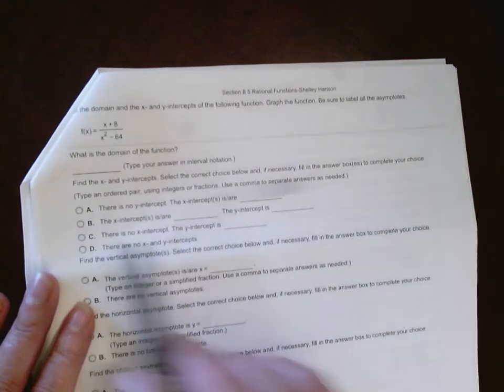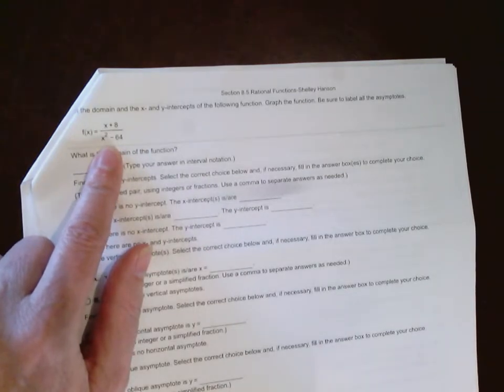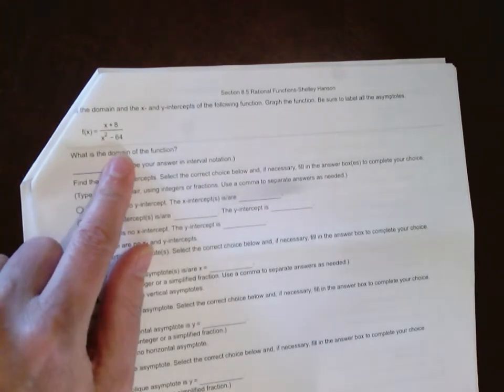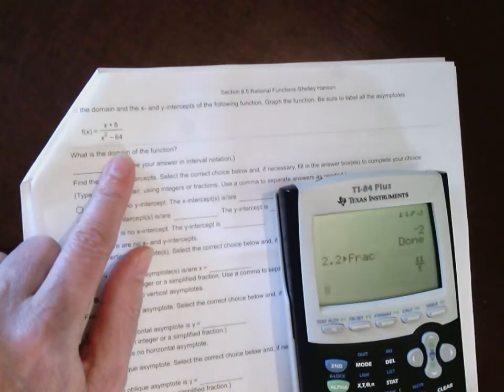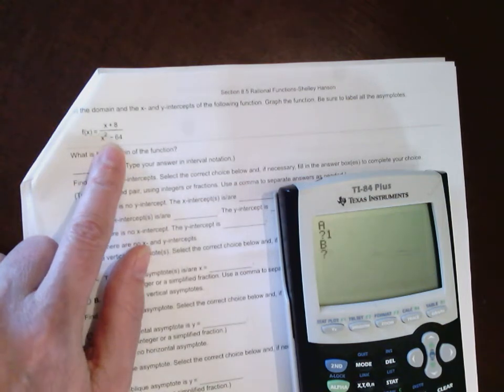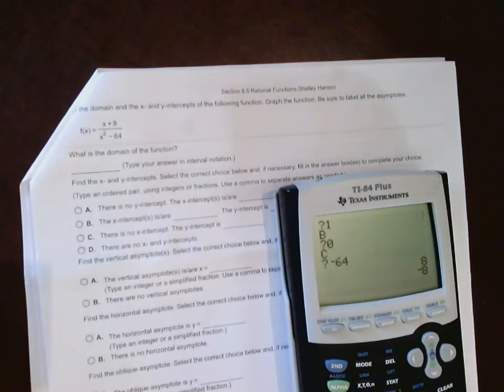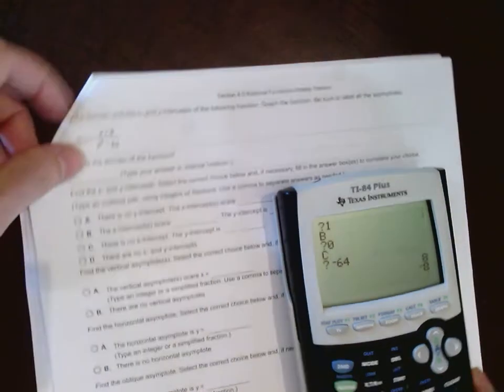Another problem, same kind of thing. It's going to ask us all these questions and then ask us to put in the graph. So finding the domain. The domain is the zeros of the denominator. Since the denominator is squared, to find its zeros, I can go to the quadratic. A is 1. Since there is no x term, B is 0. C is -64. Those are the numbers that need to be excluded from the domain.